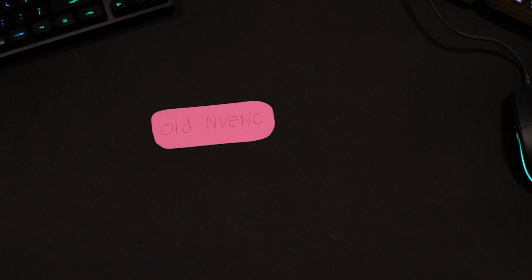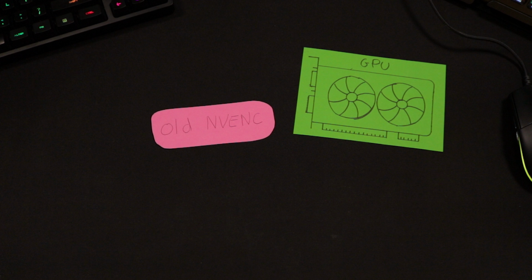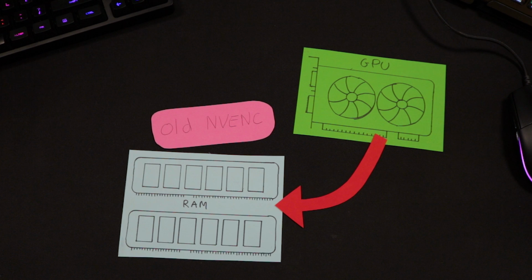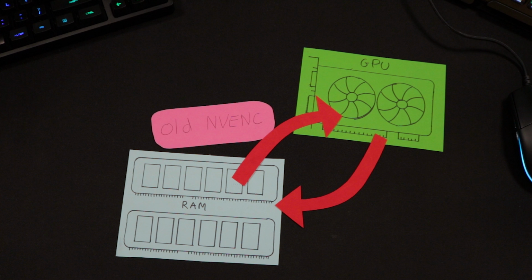People that were using NVENC in previous versions of OBS, the video frames would be copied from the GPU's VRAM, exactly the same, into the system RAM, and these frames would then be sent back from the system RAM into the GPU's NVENC encoder chip.